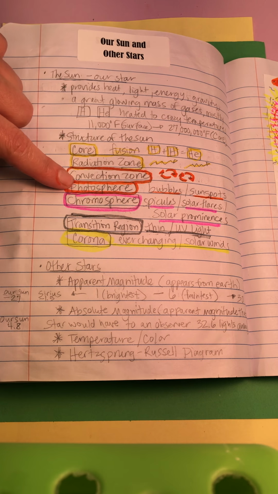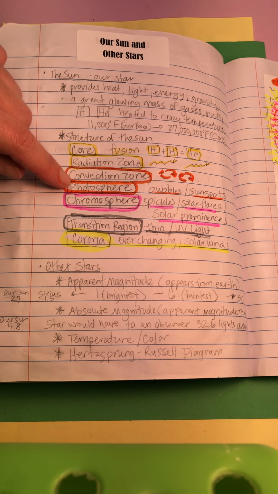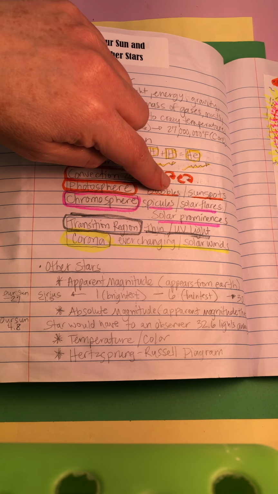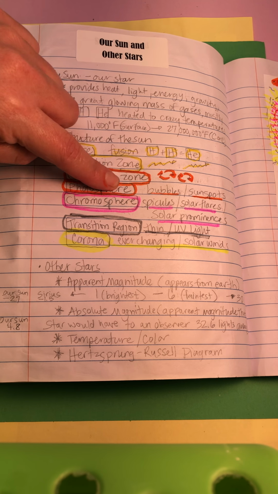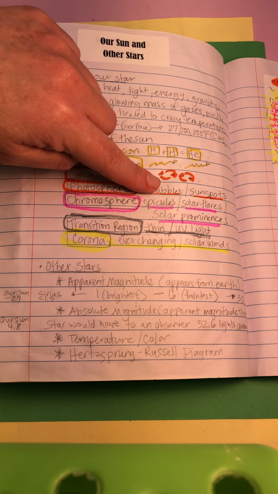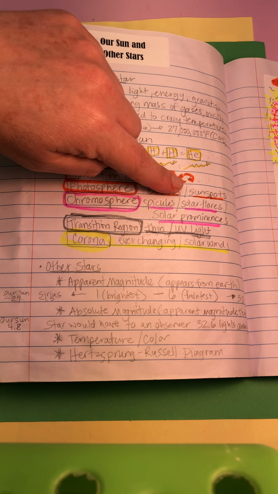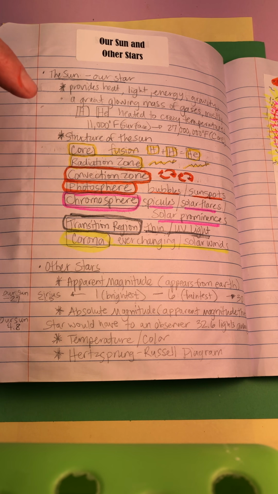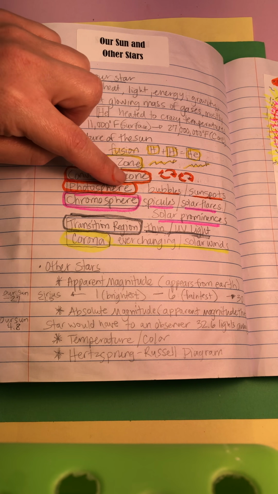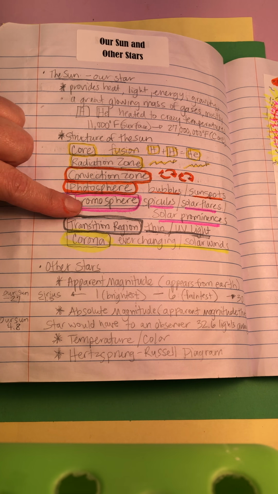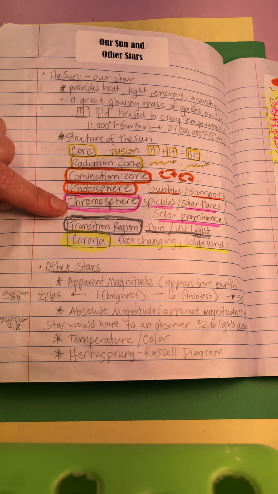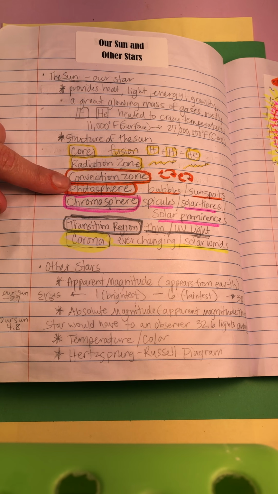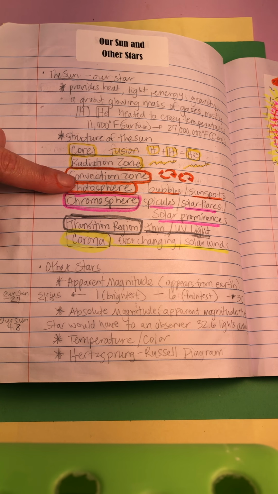And then we had this area, the convection zone and the photosphere, and that was that bubbling stuff and the sunspots, the actual surface. But then some people say this is also a layer of the atmosphere, and some people say no, this is actually the touching of the sun, the actual surface in this area. And then the chromosphere, which could be the first layer of the atmosphere, unless you think this is the first layer of the atmosphere, that there's a layer there too.